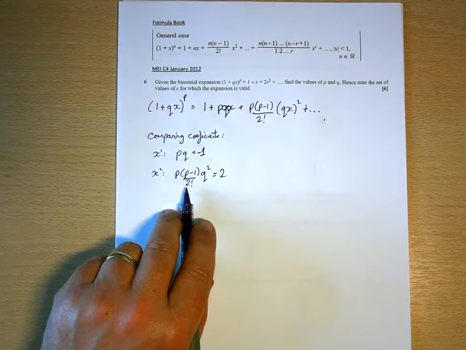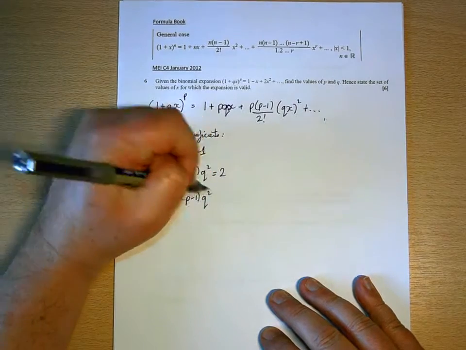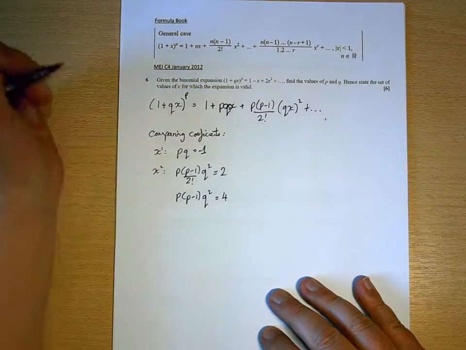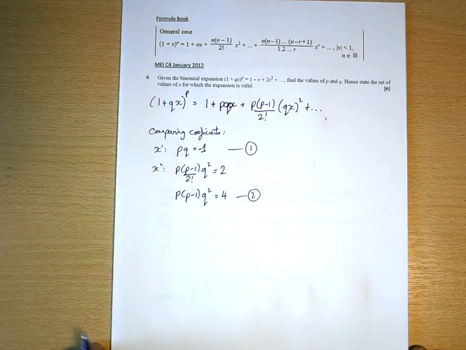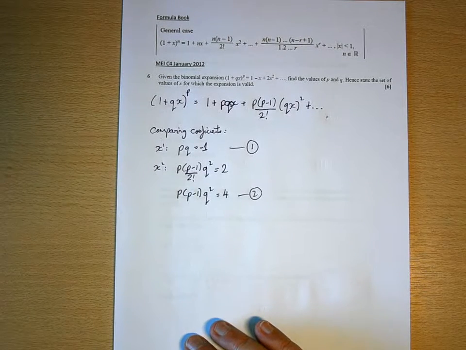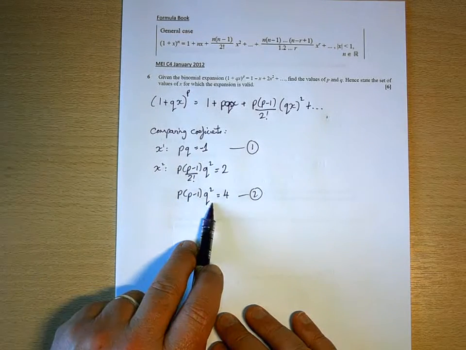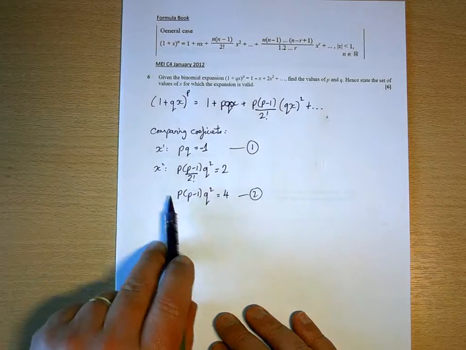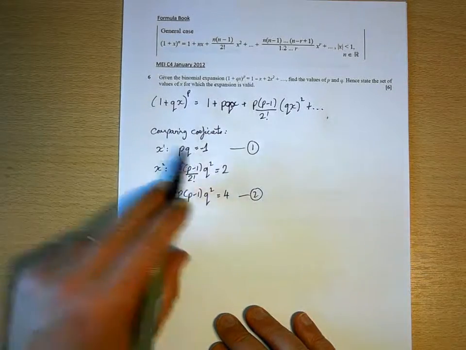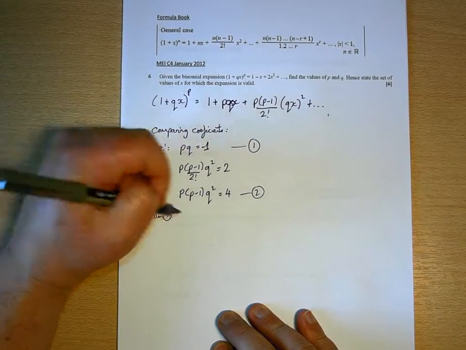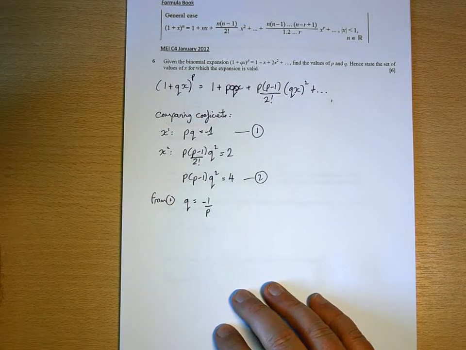So just to tidy that up a little bit further, get rid of the fraction, and I'm going to have p minus 1 q squared equals 2 times 2, which is 4. So those are my 2 equations. Now I'm going to rearrange that to eliminate a variable here. If I choose to eliminate p, then I'm going to be introducing further products of q. So it's going to be better to rearrange 1 to give q equals minus 1 over p.